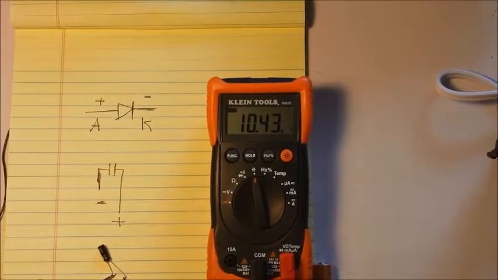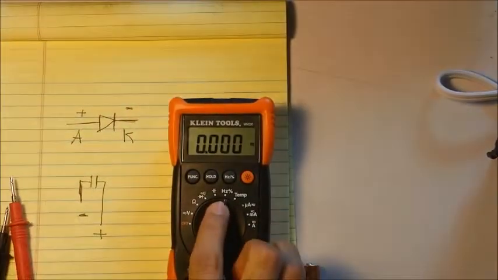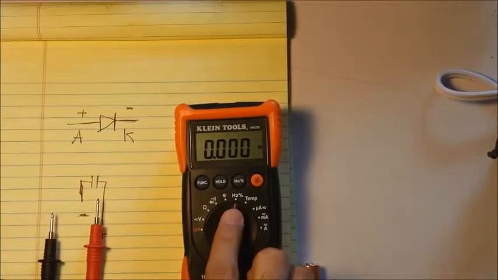So we can see on the LCD that the value of this capacitor is 10.43 microfarad, and this is correct. Here we can measure the frequency of any signal.